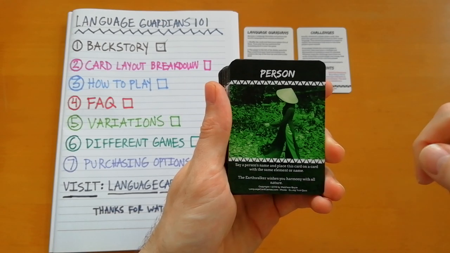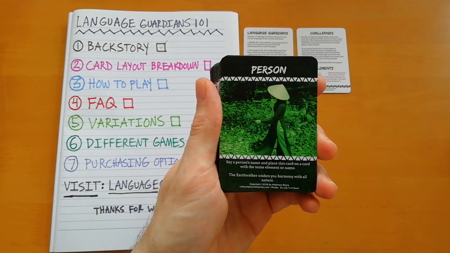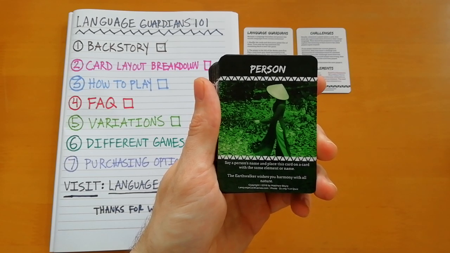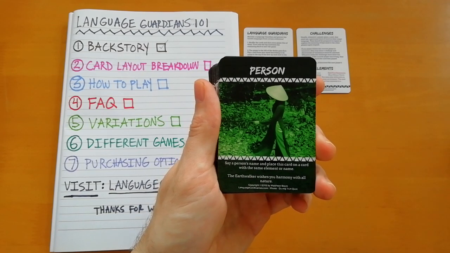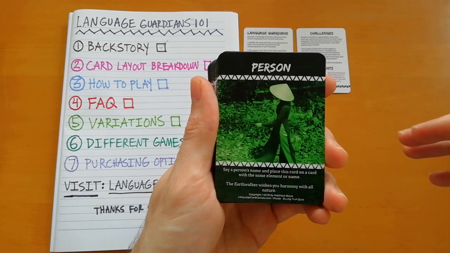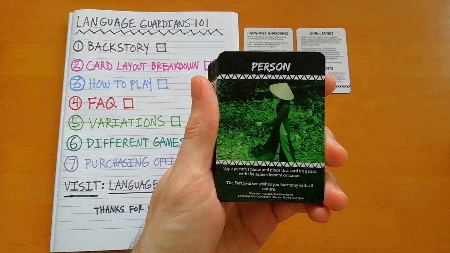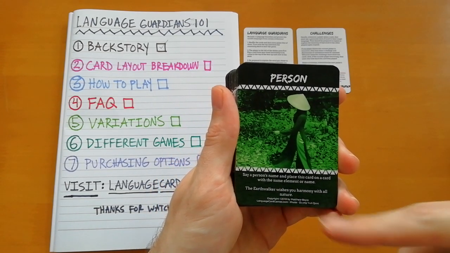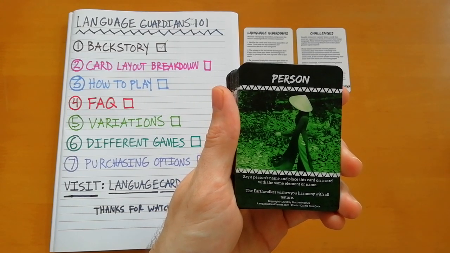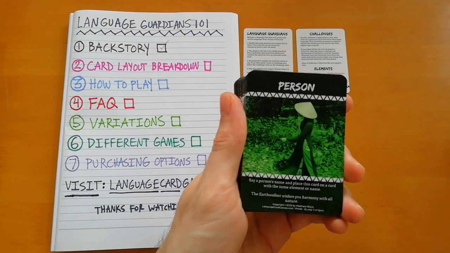The next line is kind of like a bit of backstory about this card. It's really some flavor text to flesh out the universe of this game, and it will also play into the stories that we are creating to support this game. So you can see here it says the Earthwalker wishes you harmony with all nature. And this is a picture of the Earthwalker.